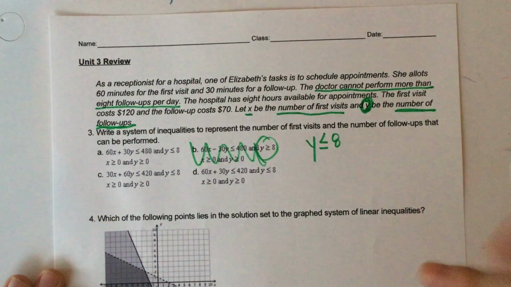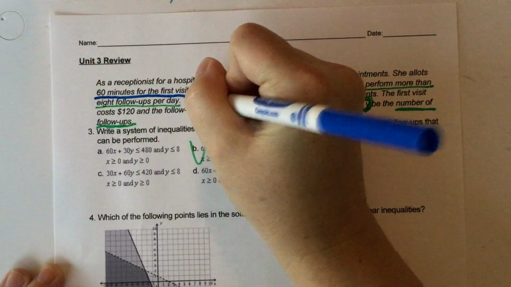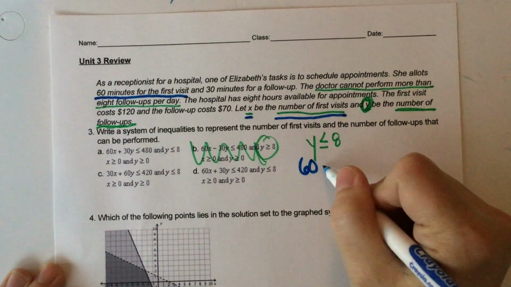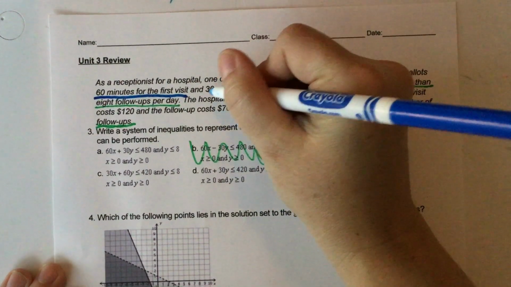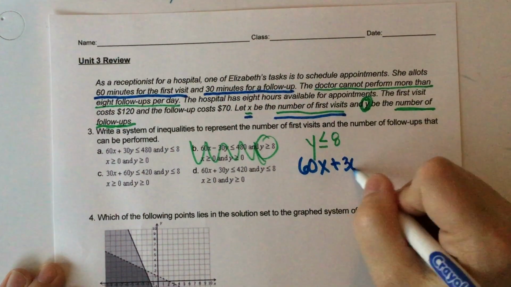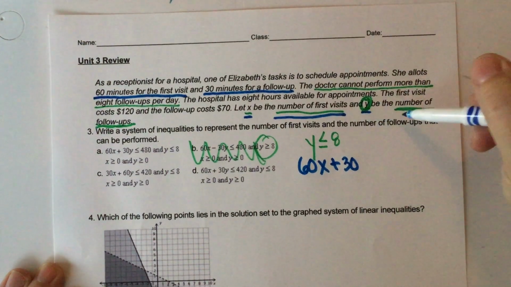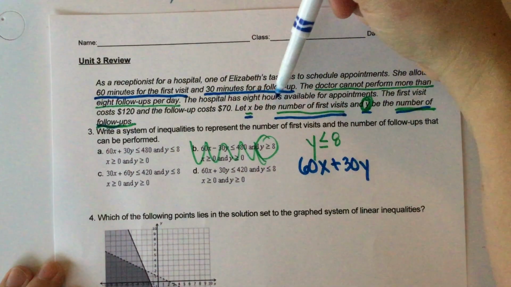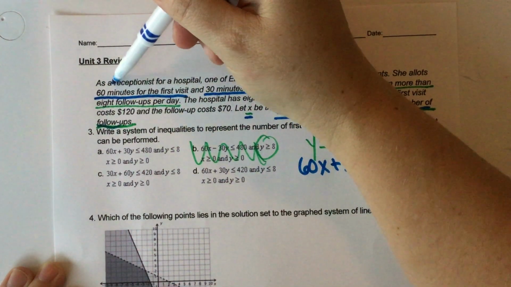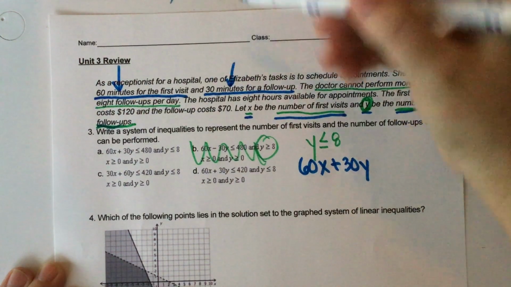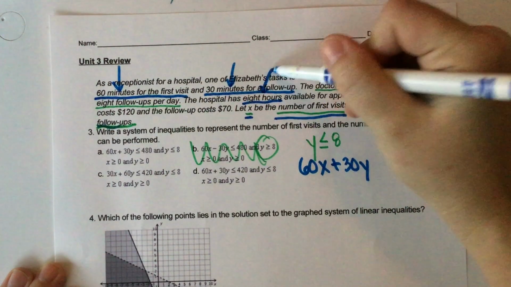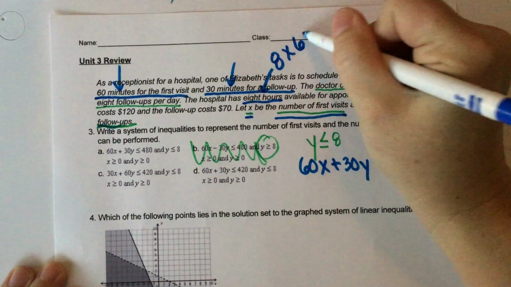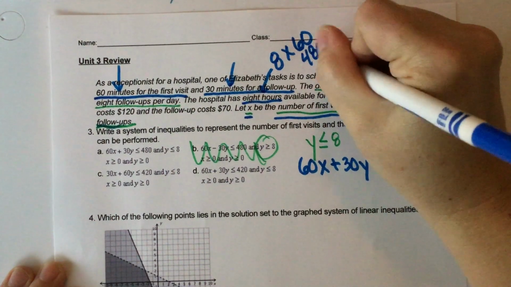So she allots 60 minutes for the first visit. And remember that X represents the first visit. So 60 minutes for the first visit, X, plus 30 minutes for a follow-up. So the follow-up, remember, is Y. And it says that the hospital has 8 hours available for appointments. Well, since this is in minutes and this is in minutes, I need to convert 8 hours to minutes. So since there's 60 minutes in 1 hour, I need to take 8 times 60, and that puts me at 480 minutes.